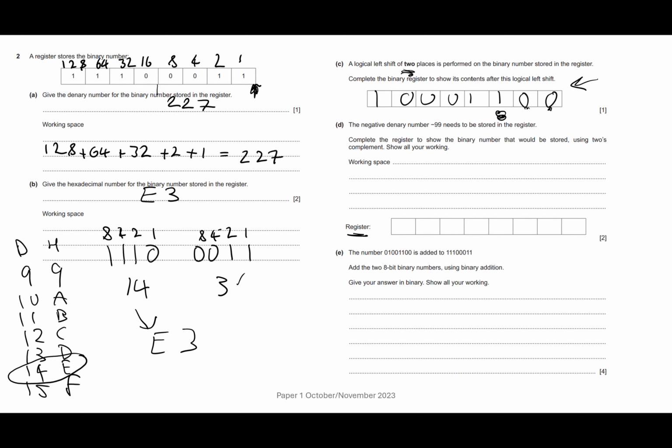Right, so we've got minus 99. The first thing we need to do is turn that into its binary equivalent. So let's draw out a table. It doesn't tell us, but the register has 8 bits. So I'm going to do 8 place values.